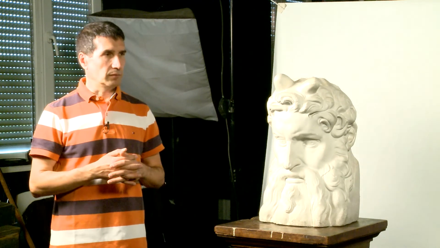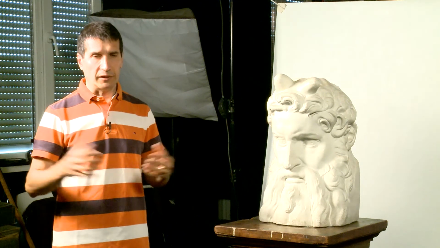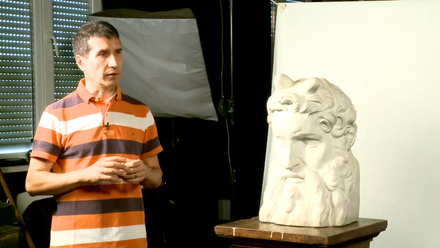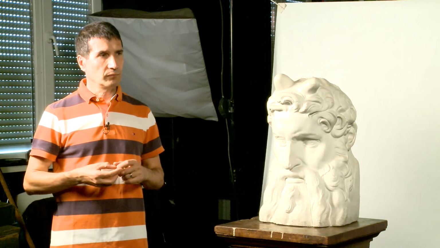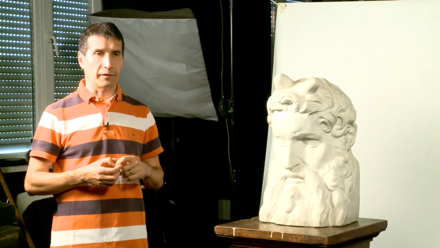Sometimes this is not used to enhance the three-dimensionality. It's just used for showing the set and the environment we're going to shoot or photograph in.